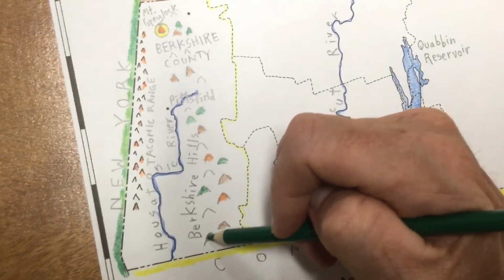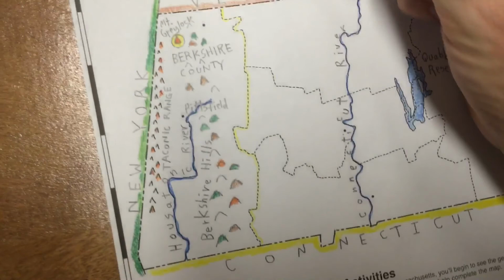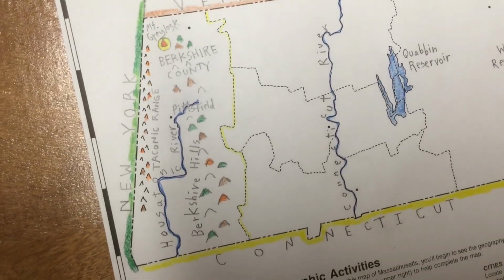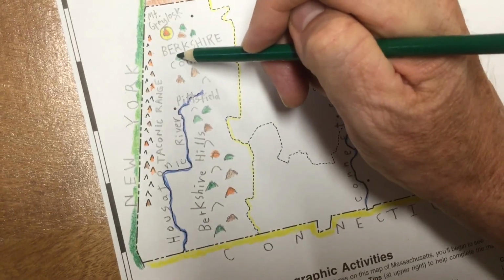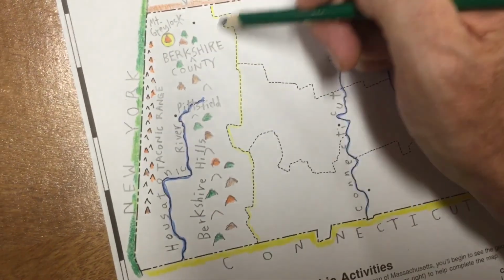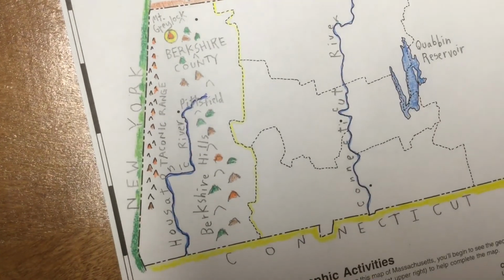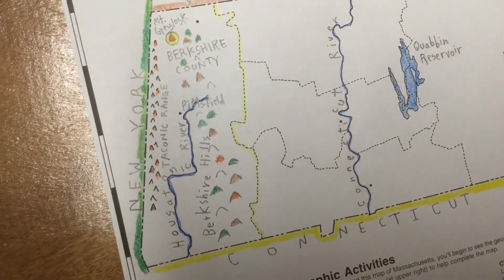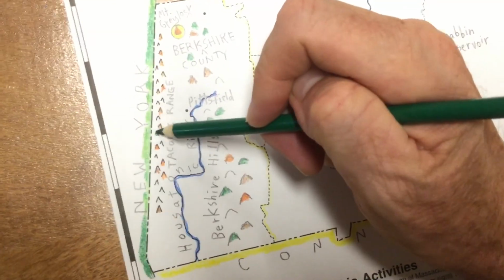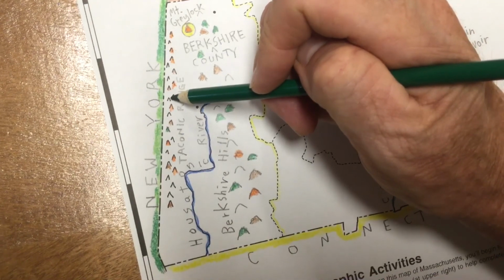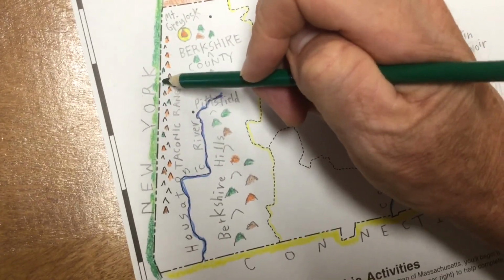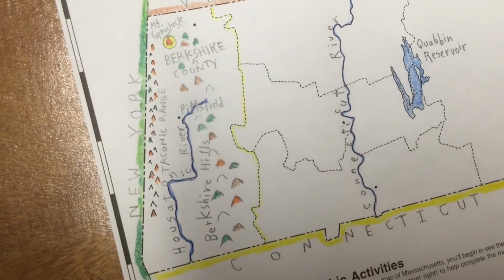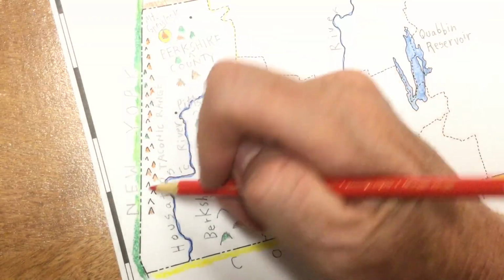The mountains tend to get much taller as you get into Vermont and New Hampshire, but still these are nice to put on your map. Okay, now I'll jump over to maybe put a few more green in the Taconic. Take your time. If you color them individually, it looks nice. Okay, let's see, I'll do a red-orange now.